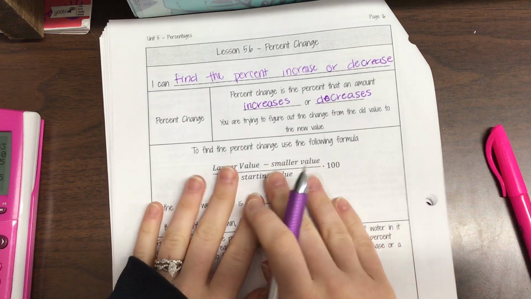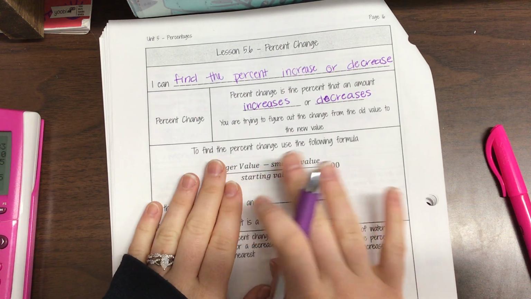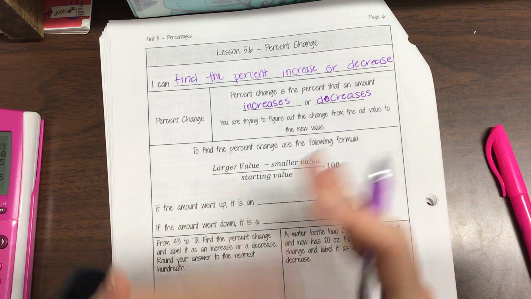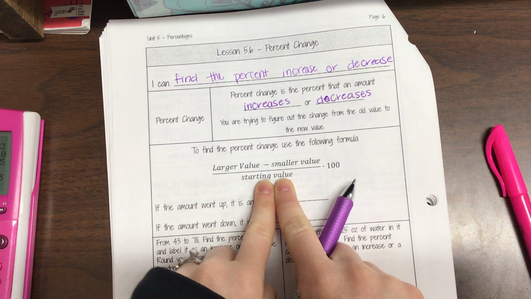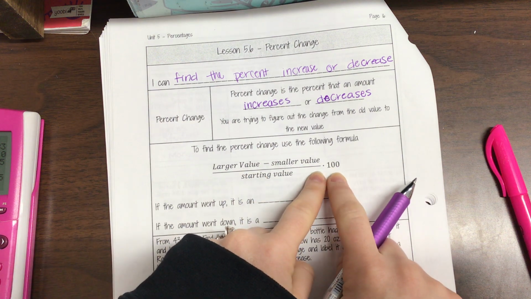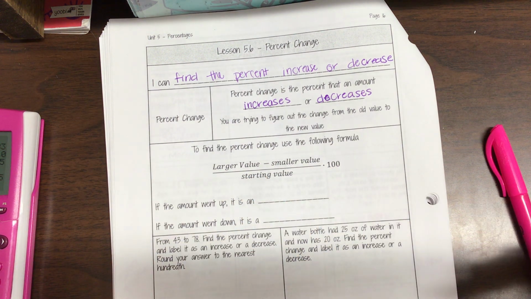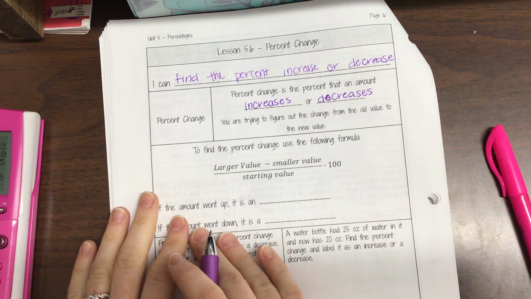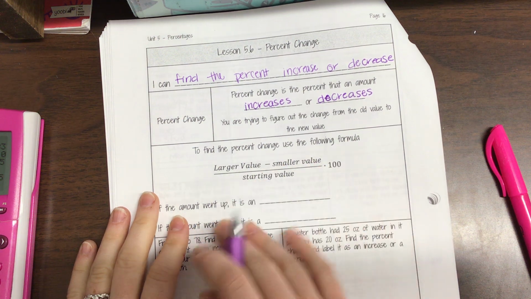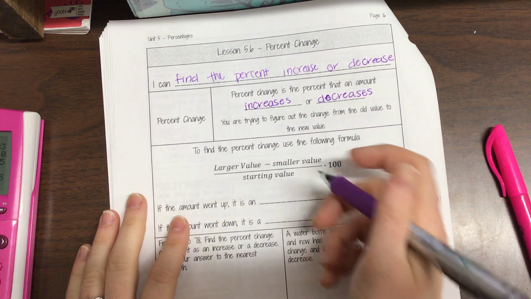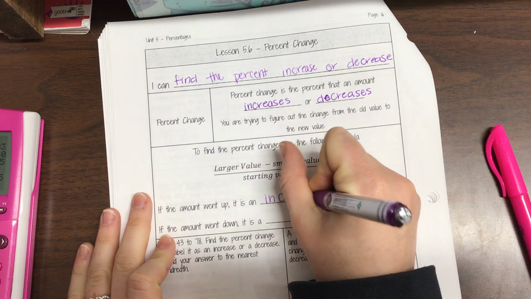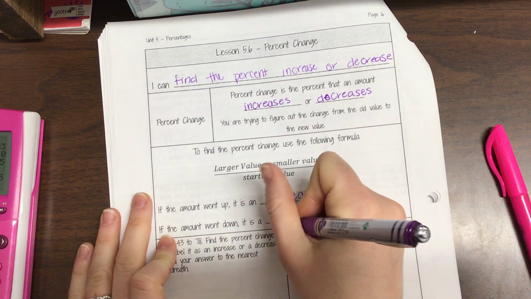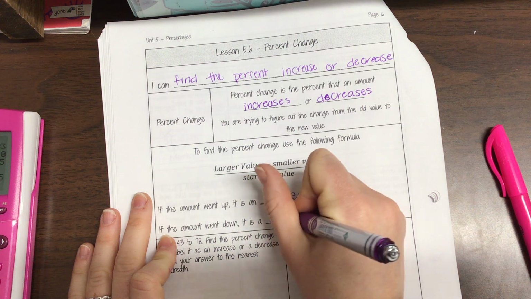So this is going to be our formula: the larger value minus the smaller value. That number divided by the starting value, then times 100 to change it into a percent. Okay? And then after you calculate that, if the amount went up, it's an increase. If the amount went down, it's a decrease.